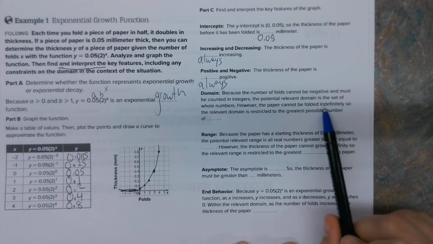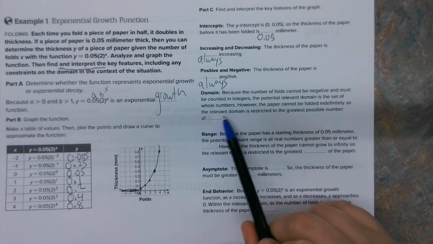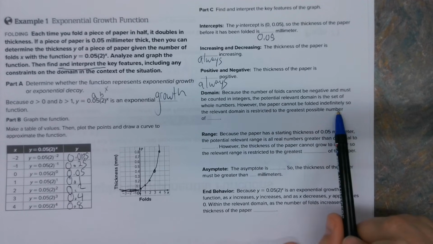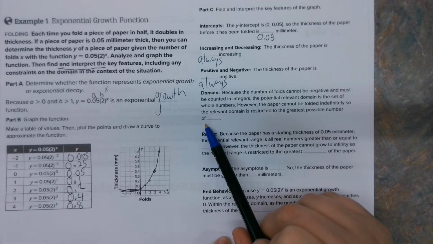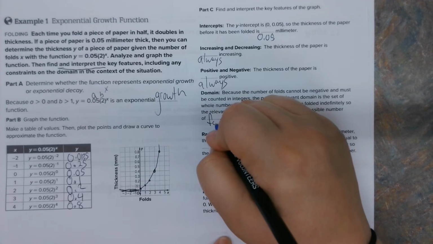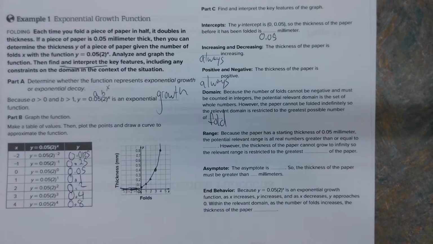However, the paper cannot be folded indefinitely, so the relevant domain is restricted to the greatest possible number of, how many times can you fold it? So only how many times that you can fold it.